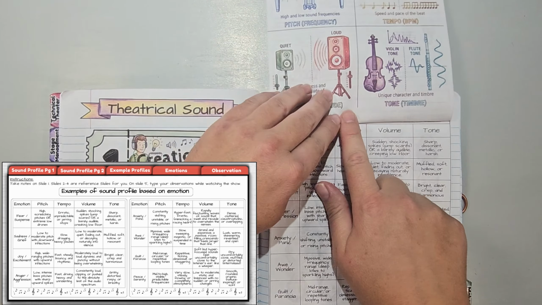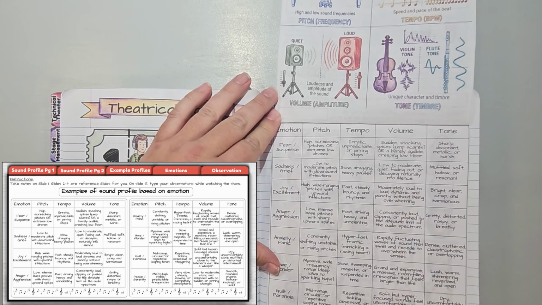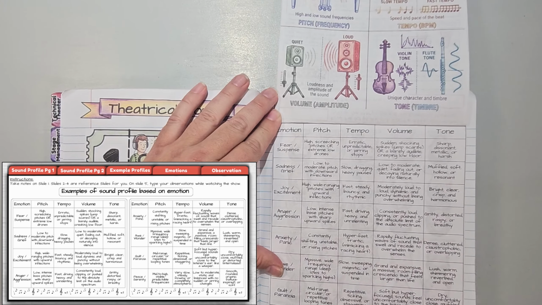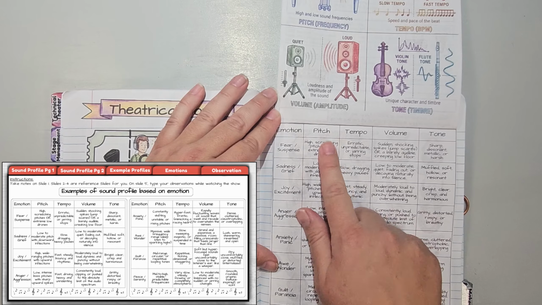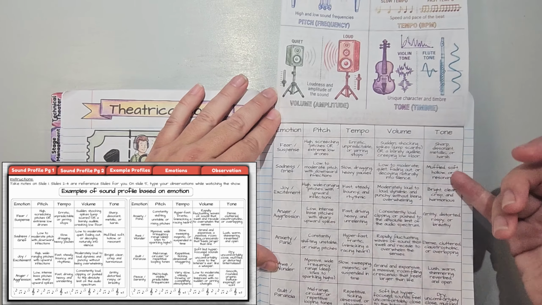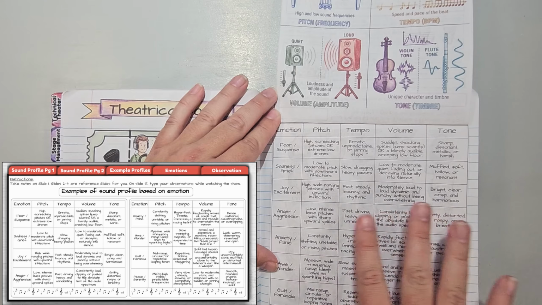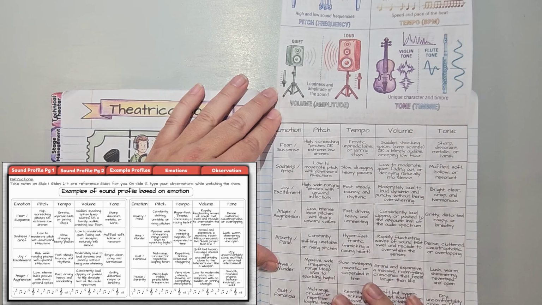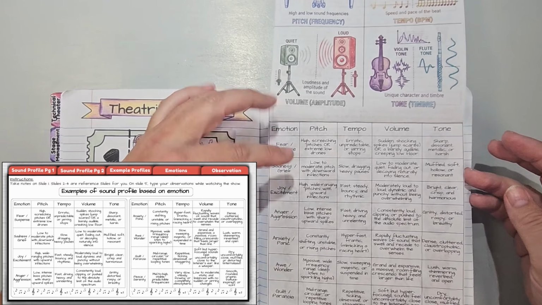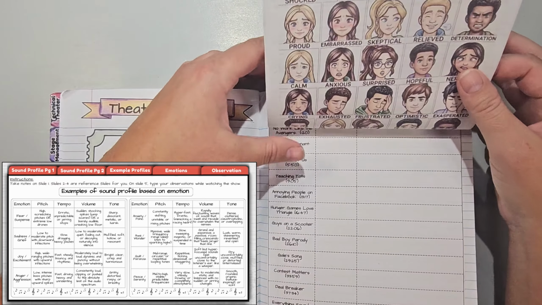And then this is an example page that we do an activity with later. Examples of sound profiles based on emotion. So it has the emotions over here and then talks about the pitch, the tempo, the volume, and the tone, and what those different options are for creating fear and suspense or grief and sadness, all of these different things. And then I'll talk about the activity in just a moment.